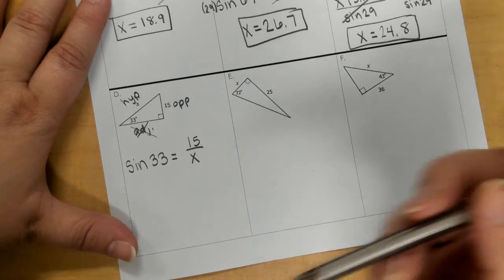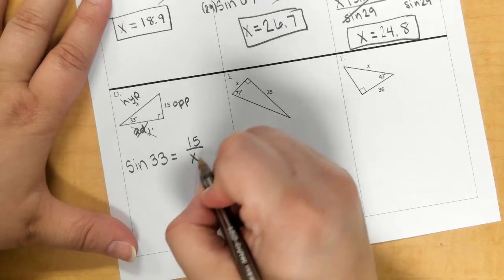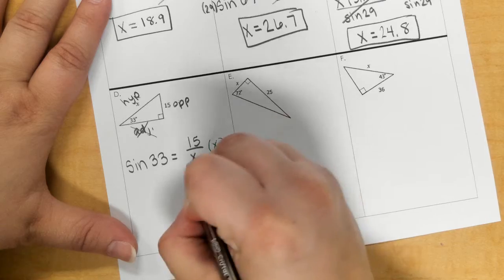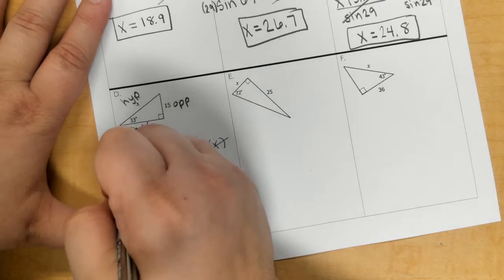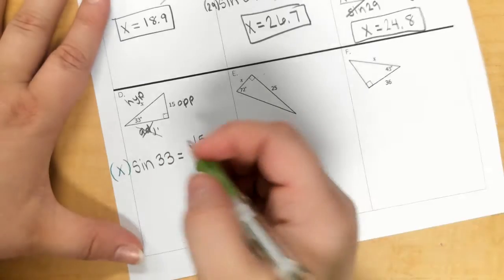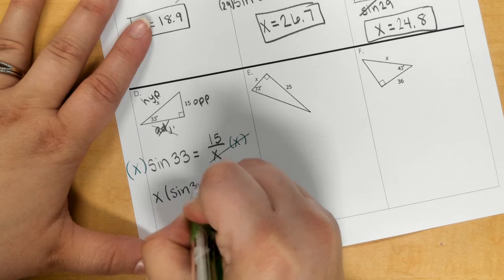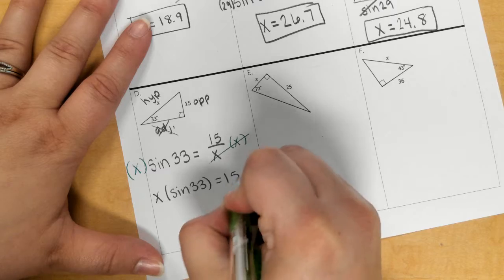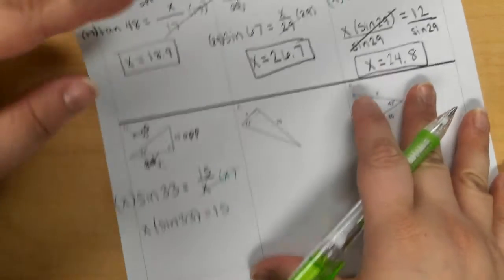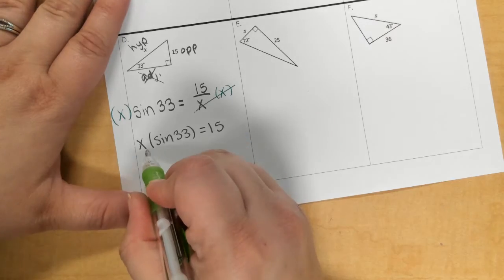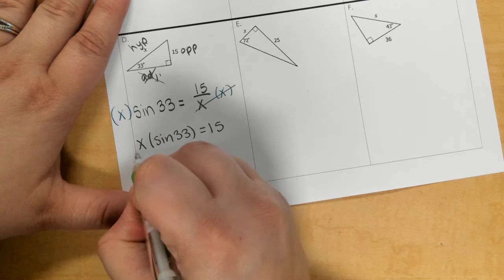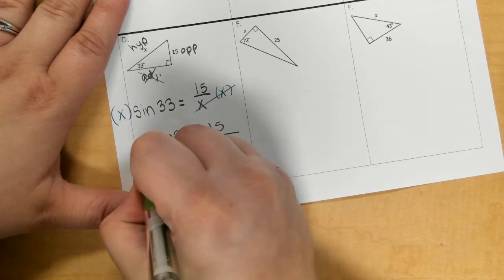And as you can see, we have x in the bottom again. So to get rid of x, we multiply both sides by x. And this is our next equation. Now, to get the x by itself, x times sine, we have to divide by sine.